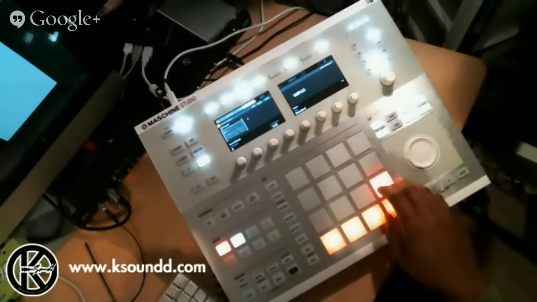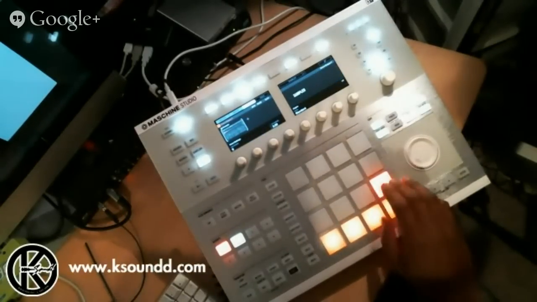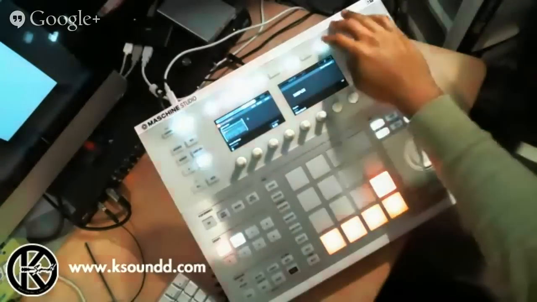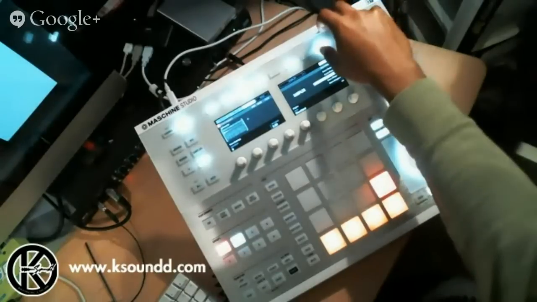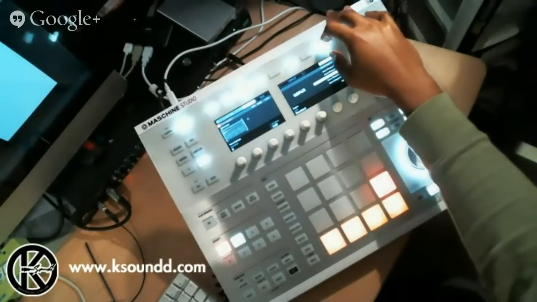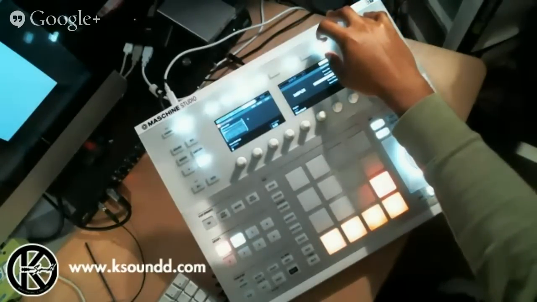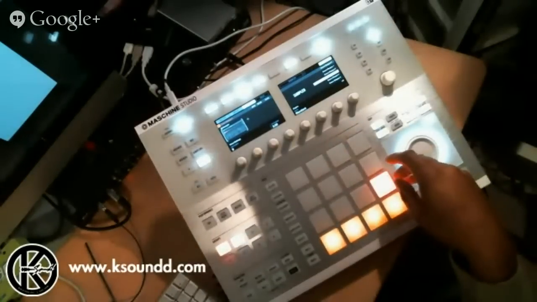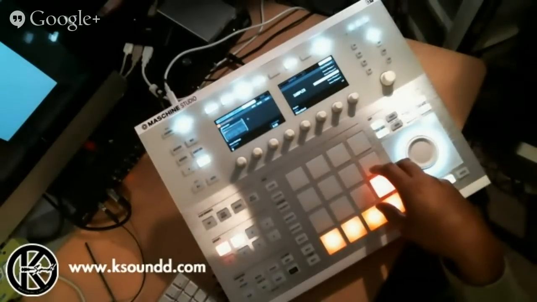First of all, this snare is a snare I use from, I think it's the Maschine. I'm trying to see where I pulled it from. Anyway, this is called the snare stepper 3.